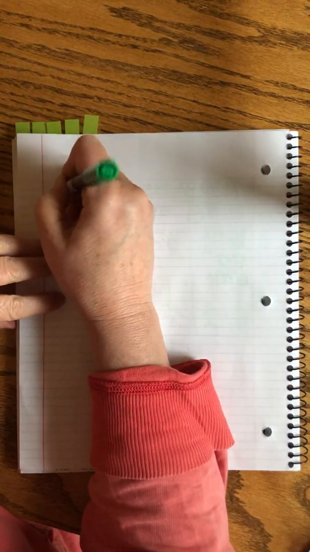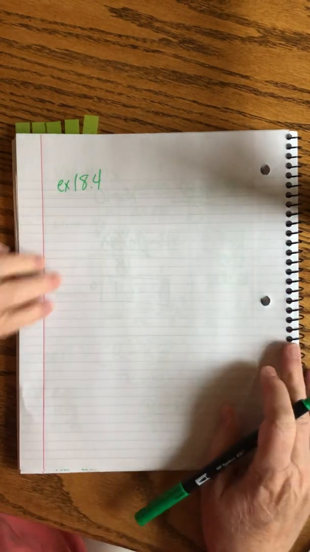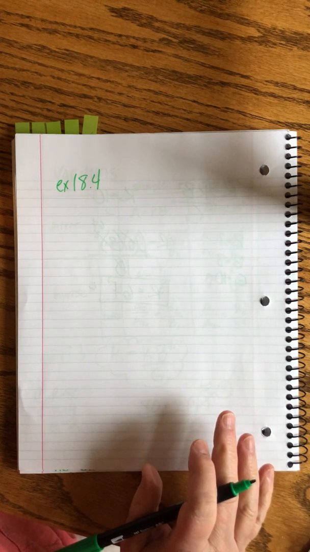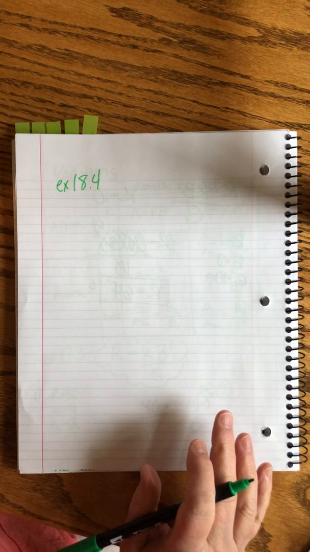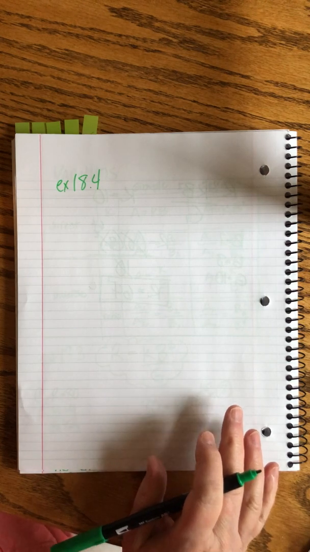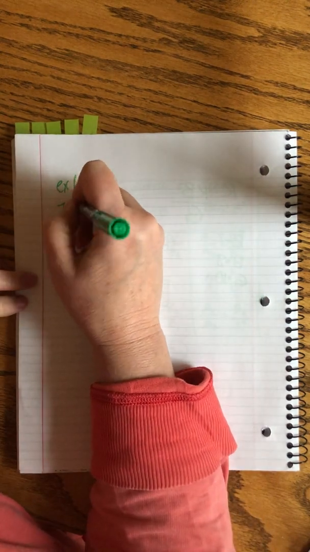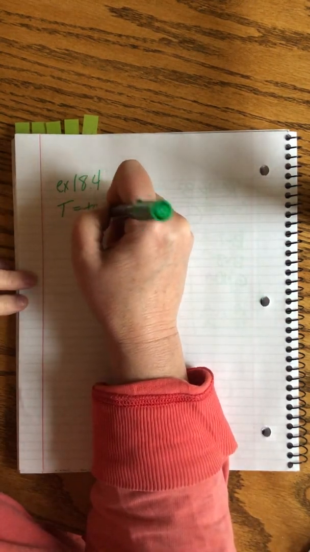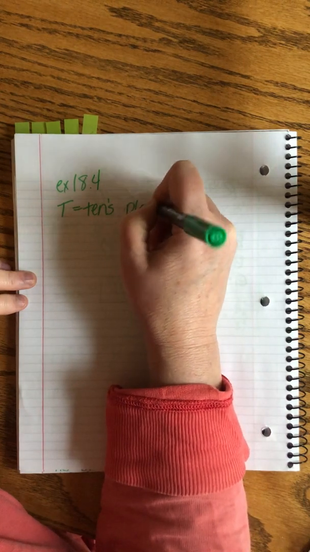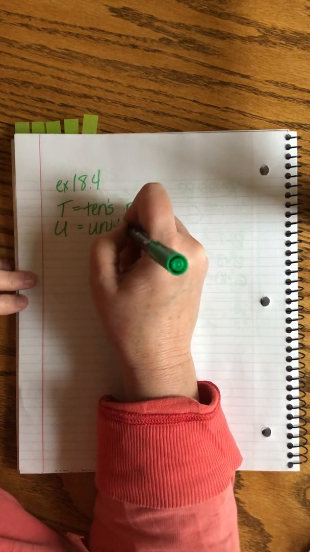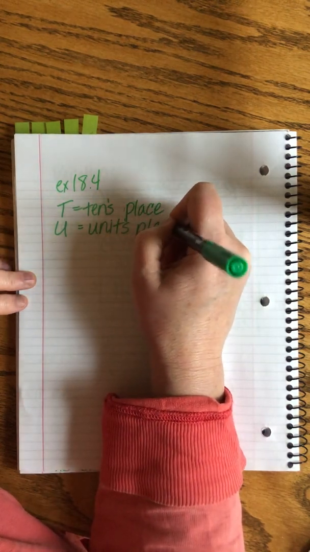This is a problem style that we learned at the end of last year. It's the kind where we talk about the units, the different values. 18.4. The sum of the digits of a 2-digit counting number is 5. When the digits are reversed, the number is 9 greater than the original number. What's the original number? Okay, this is where we have to be careful and set it up right. The T is going to equal the digit in the tens place, and the U is going to equal the digit in what we call the units place, or the ones place.